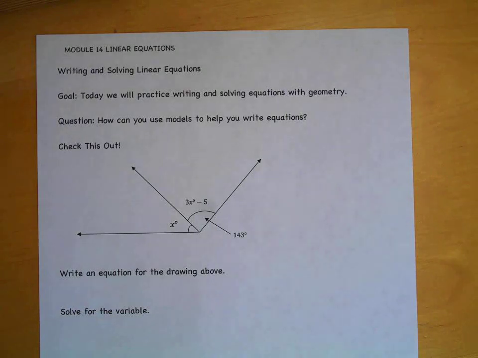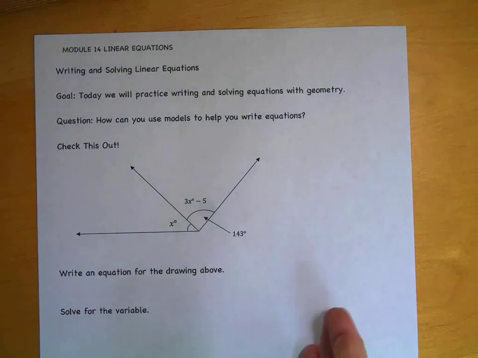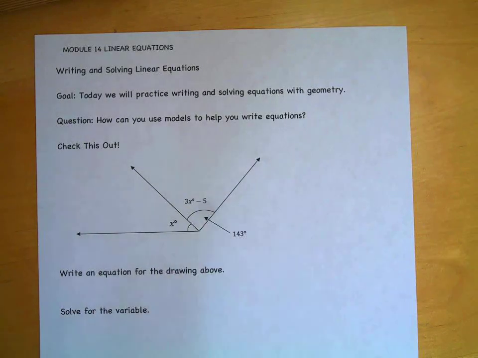All right, the question that I want you to think about in this lesson is, how can you use models to help you write an equation? The reason that we're asking is because this is technically a model, okay? And what you're trying to figure out is, what is the size of x according to this model right here?